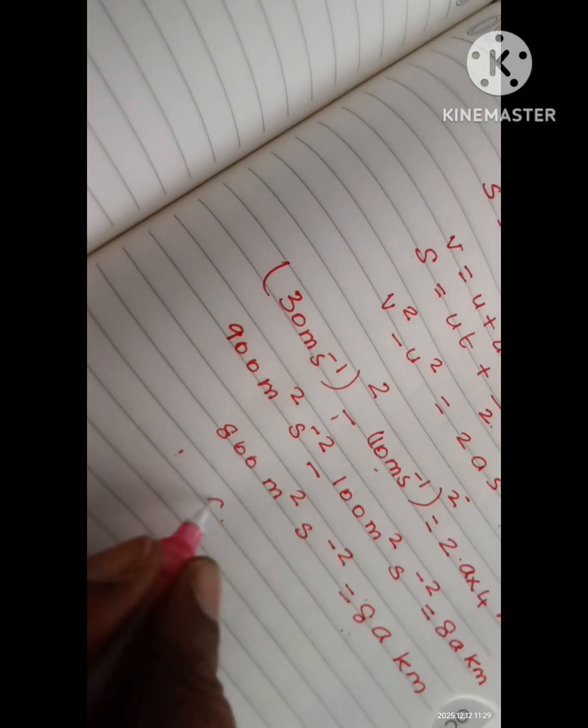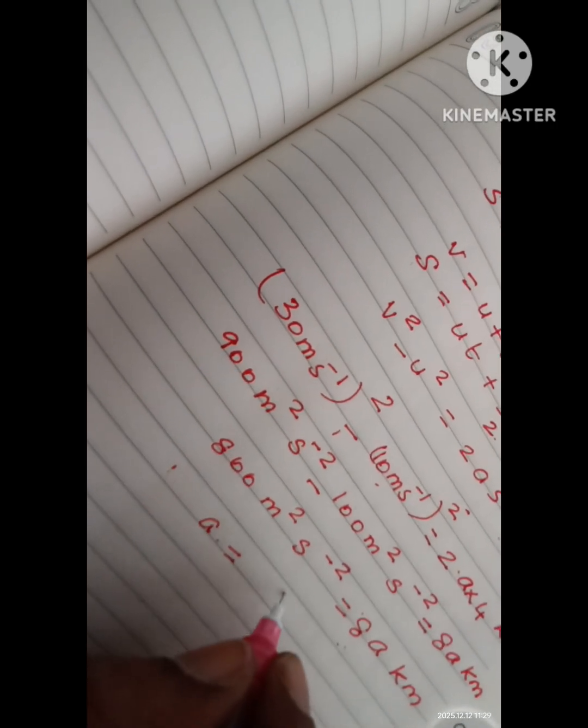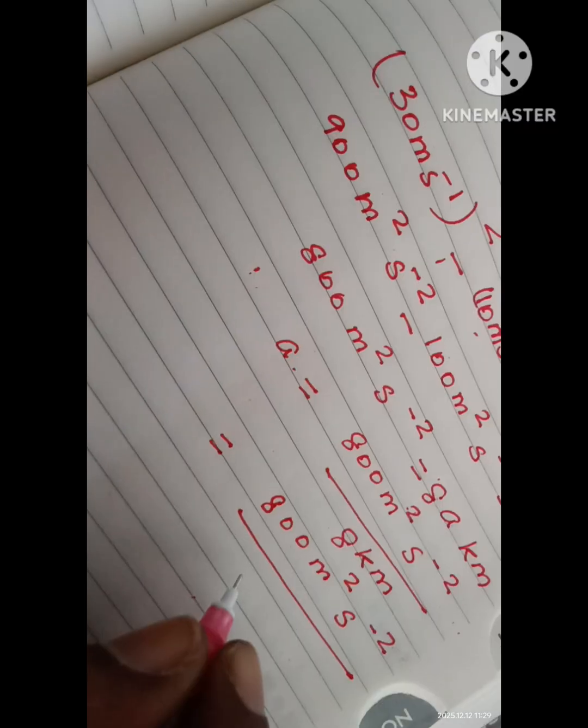So we need to calculate A. So A is equal to 800 meter square s power minus 2 divided by 8 kilometer. But one is in meter and another one is in kilometer. So let me convert that kilometer into meter. So 800 meter square s power minus 2 divided by, we all know 1 kilometer is equal to 1000 meter.